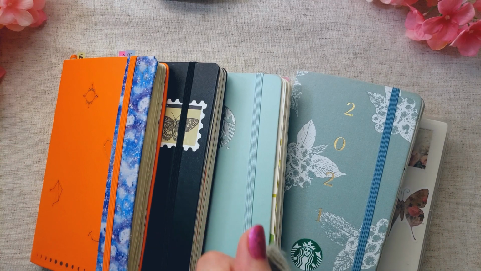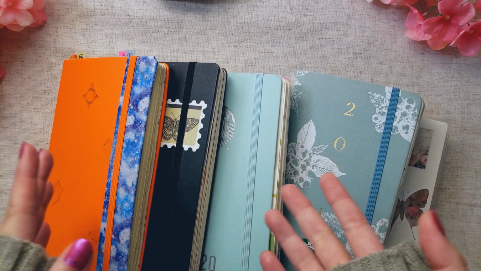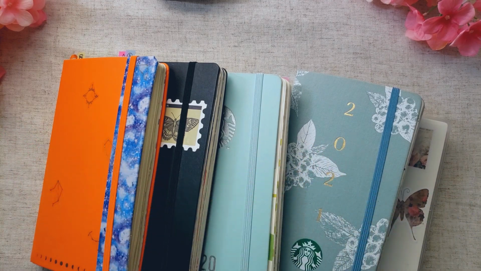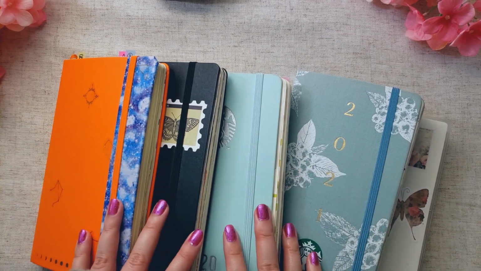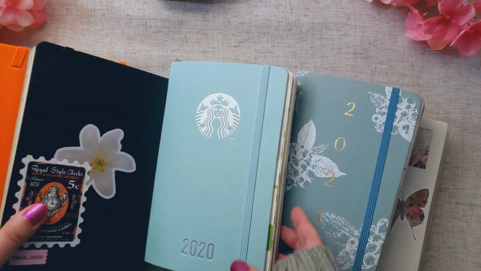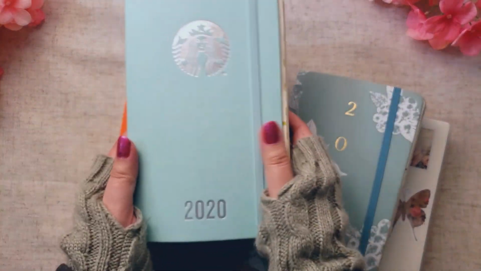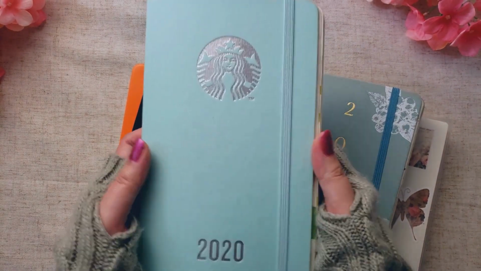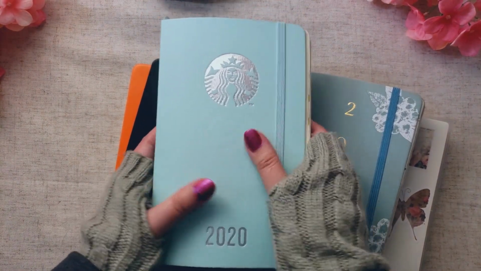And if you are looking for a certain task and you recently changed planners, well, how do you know where that information is? That is where this organizational system comes in. So let me show you how well this notation system works. So this is my 2020 planner, my Starbucks planner. Does anybody remember this? This is such a throwback.